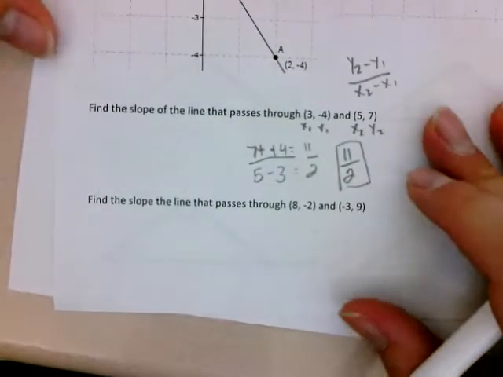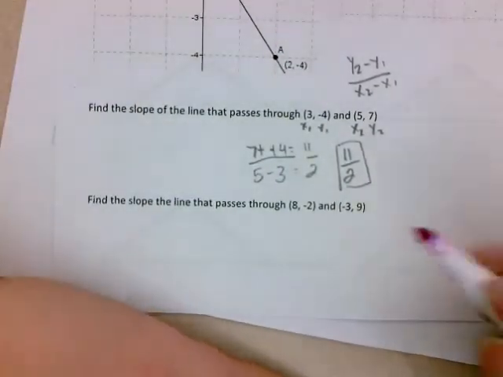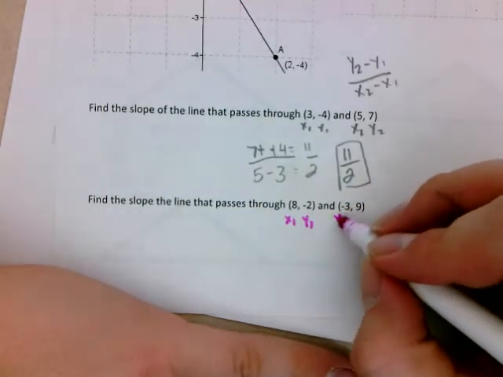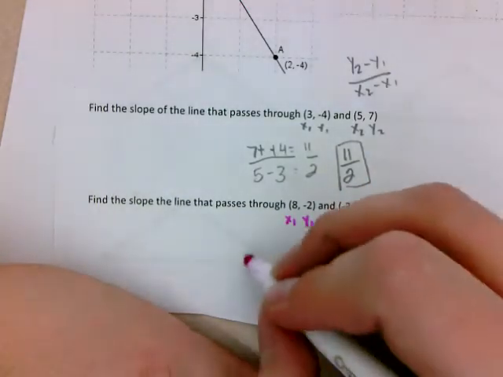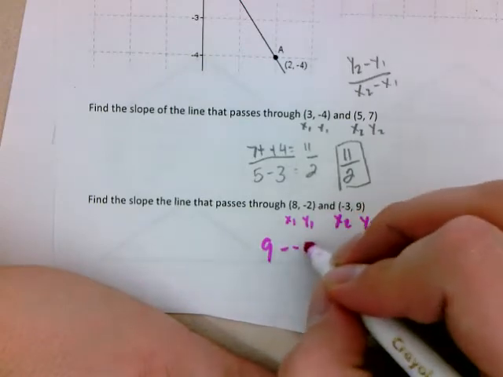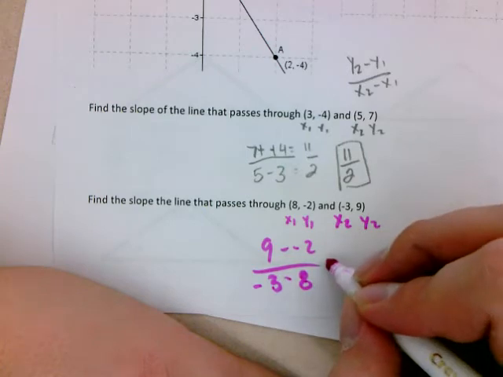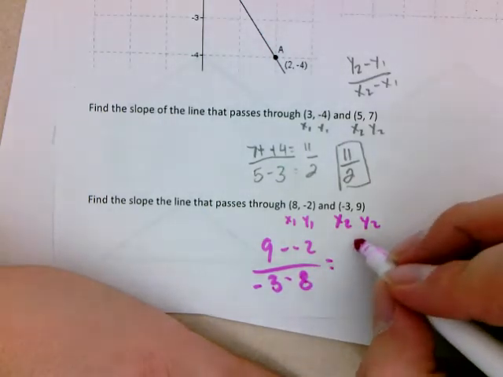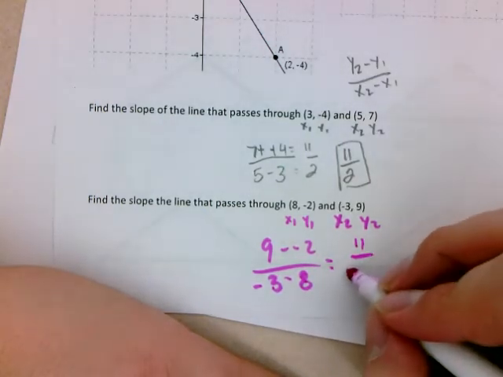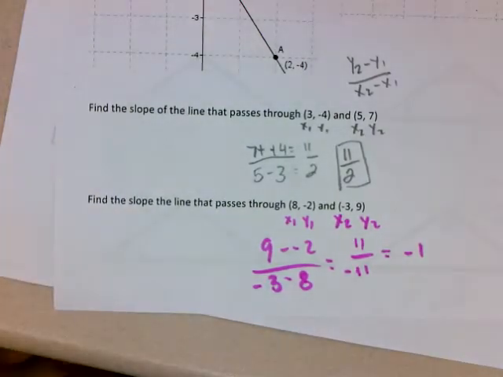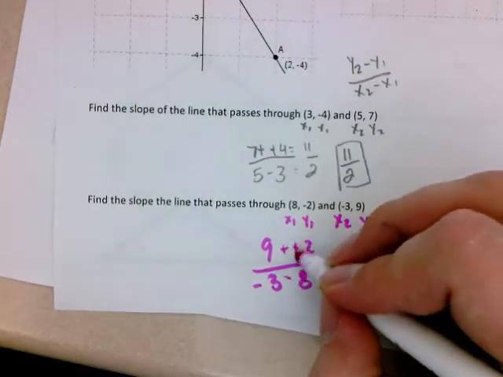Next step, find the slope of the line. So, once again, we've got x1, y1, x2, y2. So we're going to take 9 minus the -2 over -3 minus 8, which should give us 11 over -11, which should give us -1. I'm going to reduce it because these should be plus plus.